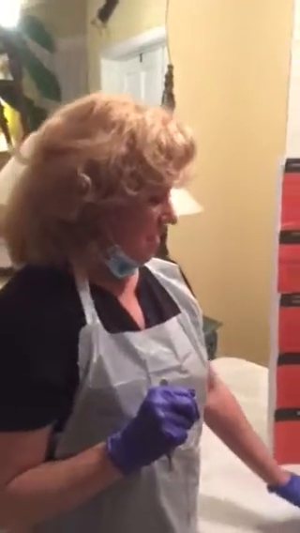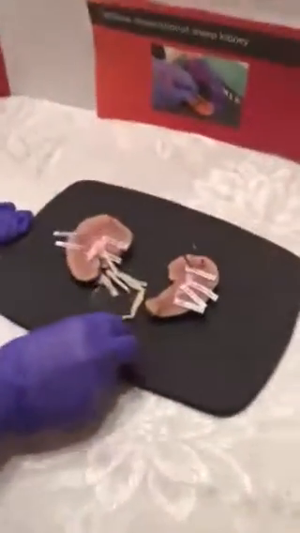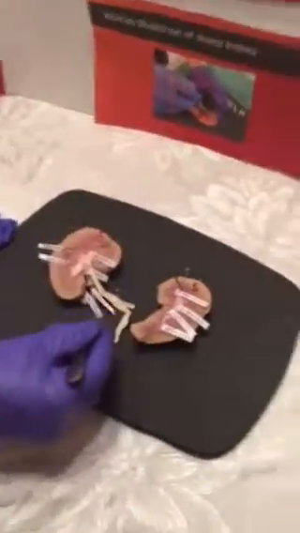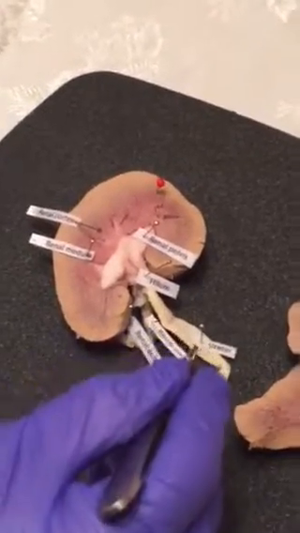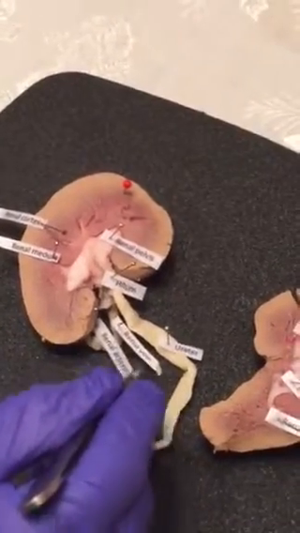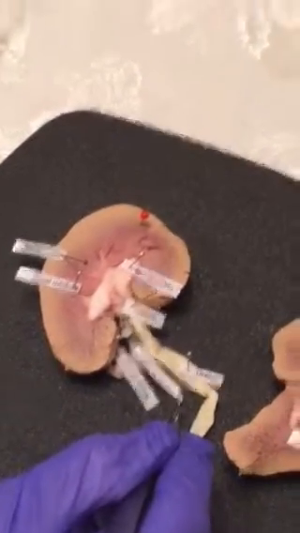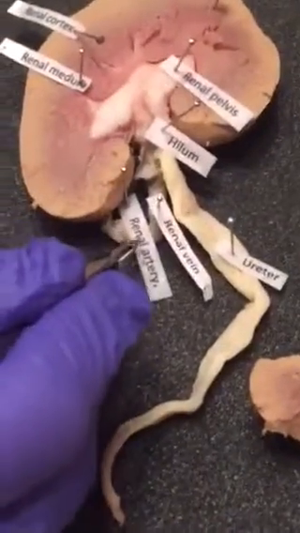Now I'm going to identify the 11 structures that I did during this lab. The first one is the ureter, which is located right here. Like I say, this is the tube that allows the urine to go to the bladder. Here's the renal vein and the renal artery. The vein is right here, and this empties the oxygen-depleted blood into the inferior vena cava. Then we have the artery, which supplies oxygenated blood to the interior part of the kidney here.